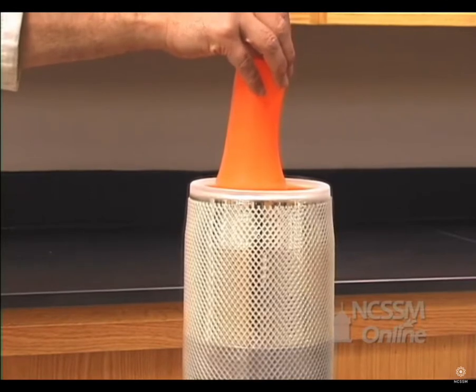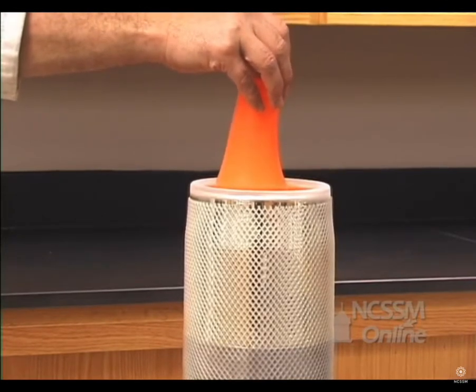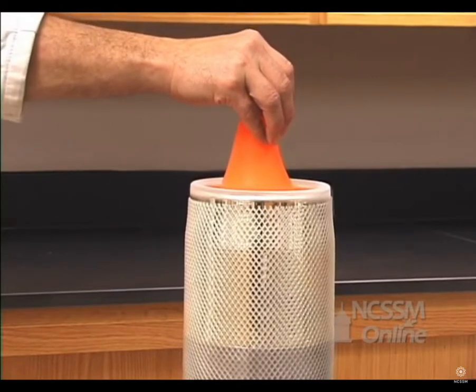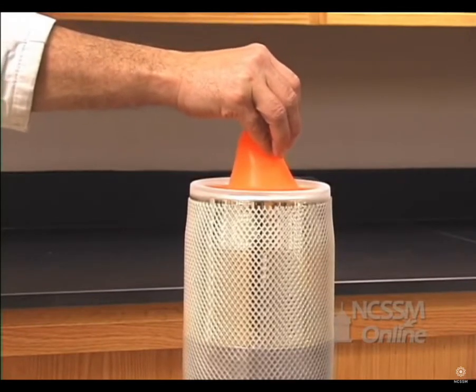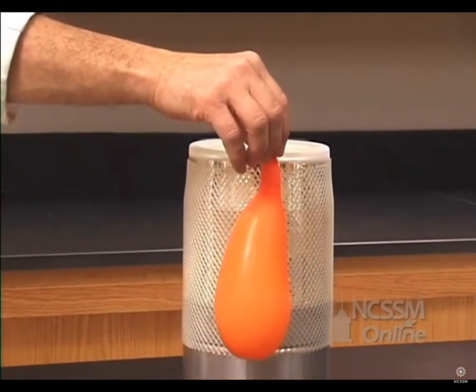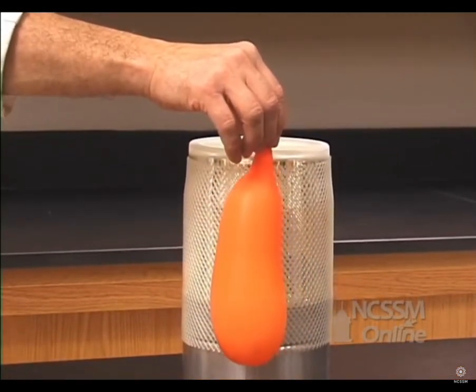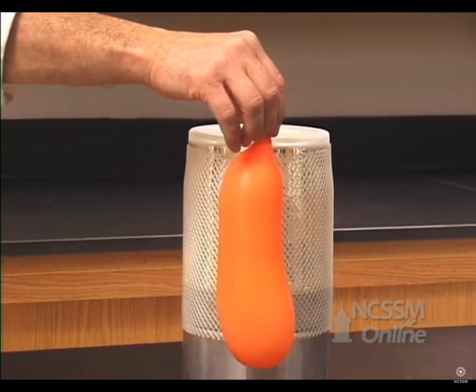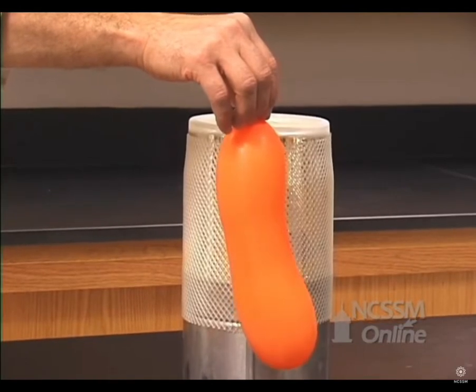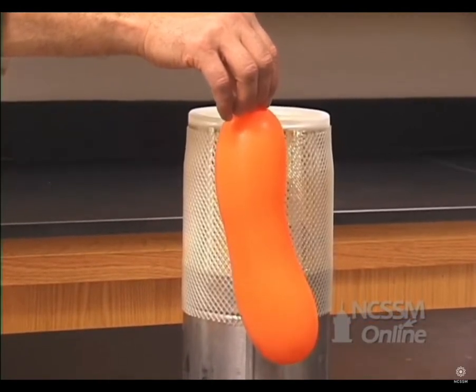The volume of the balloon contracts until the pressure inside and outside of the balloon are equal. The volume of the gas is directly dependent upon the temperature of the gas. When we remove the balloon from the liquid nitrogen, the temperature of the gas increases. The volume of the gas expands until the pressure inside the balloon and the outside of the balloon are equal again.